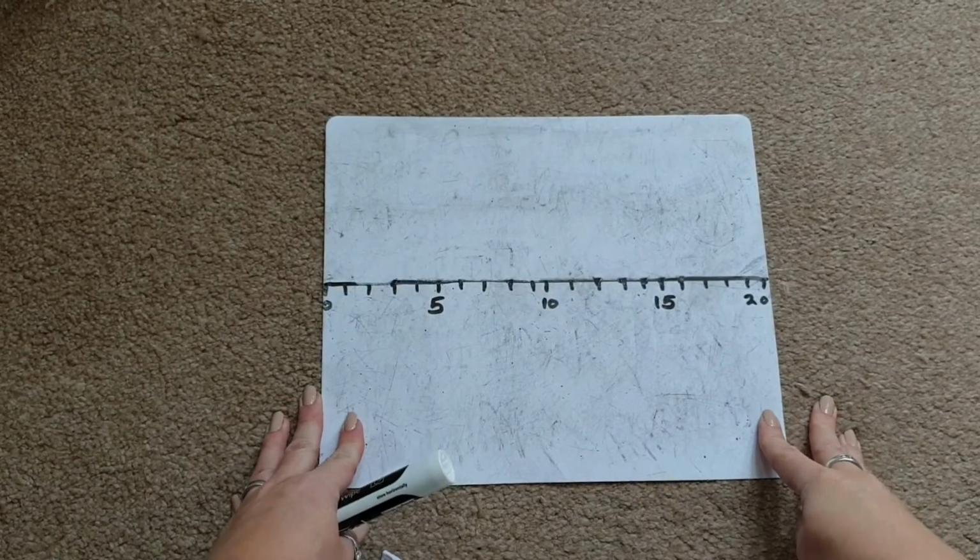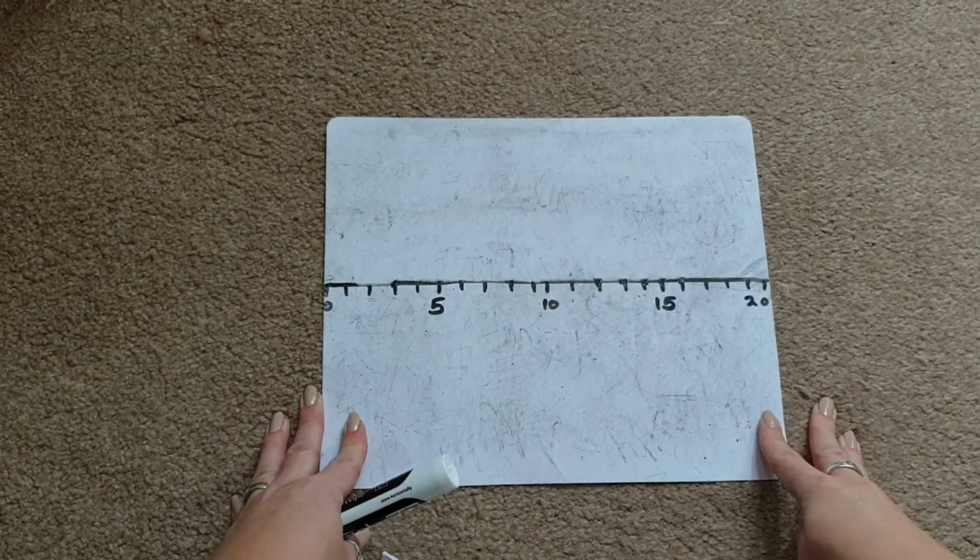Today's video is going to be all about subtraction, and this video is going to be looking specifically at teaching subtraction using a number line. So if you think that you're going to find this video useful, then keep on watching. Today we're going to be looking at teaching subtraction using a number line.